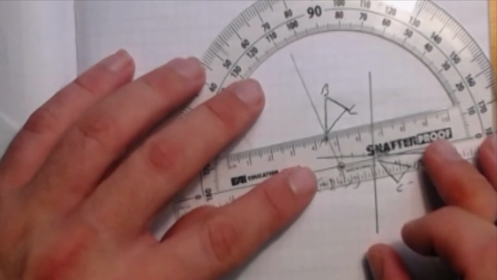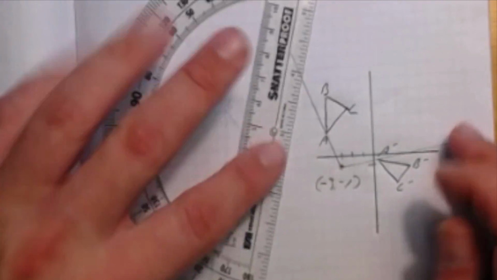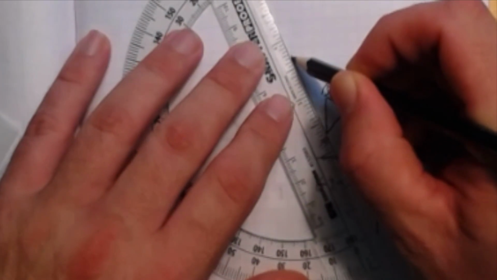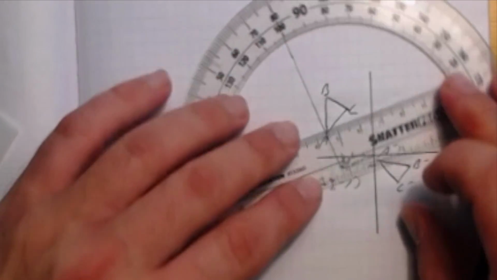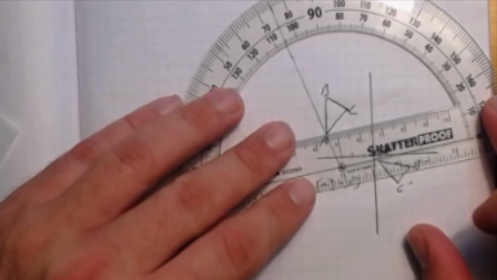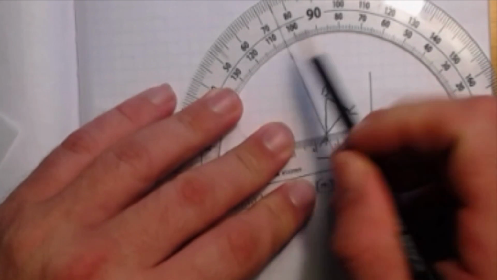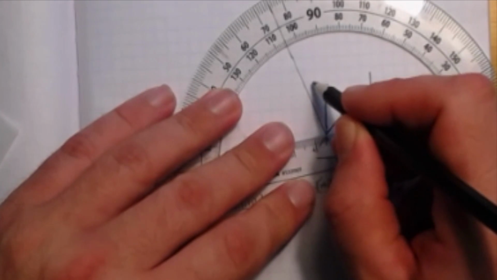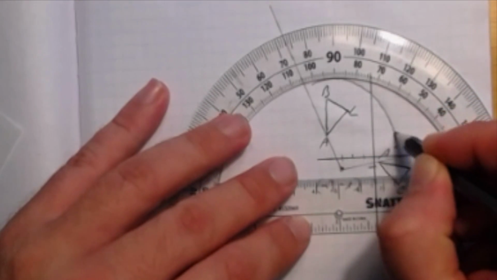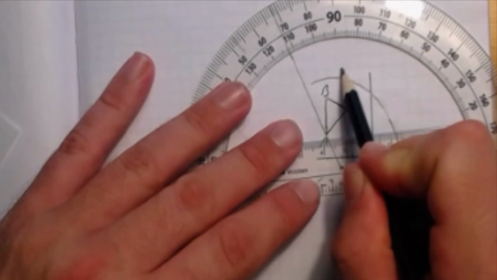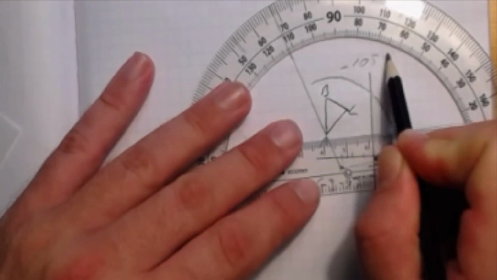I'm going to count it as a positive number. Obviously I need to extend this line a little bit. I'm going to line up my 0 to A prime, and I see that I have a 105 degree rotation. But it's going in the opposite direction, so it is a negative 105 degree rotation.